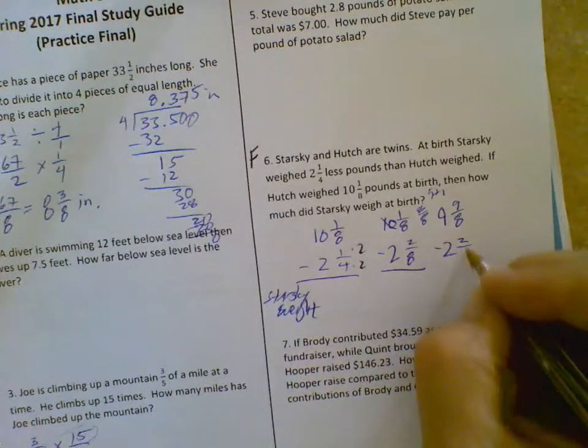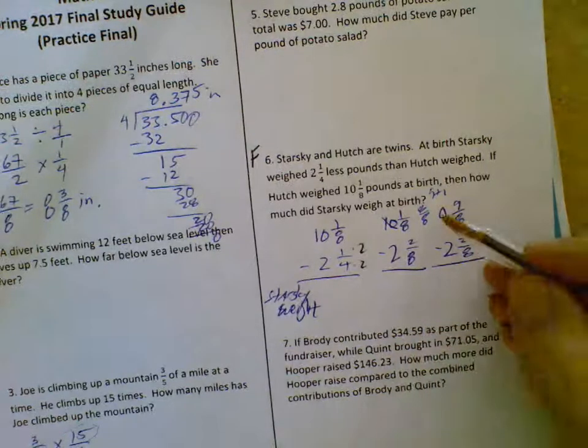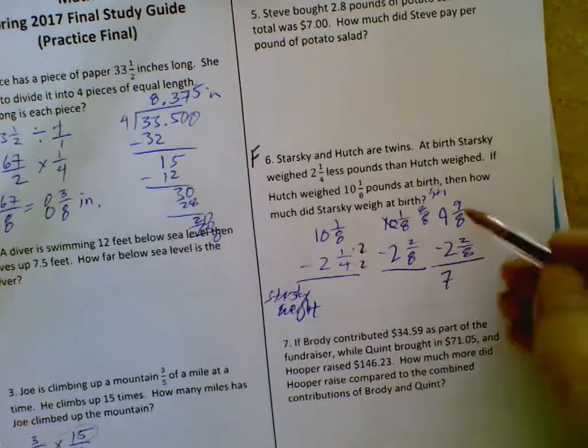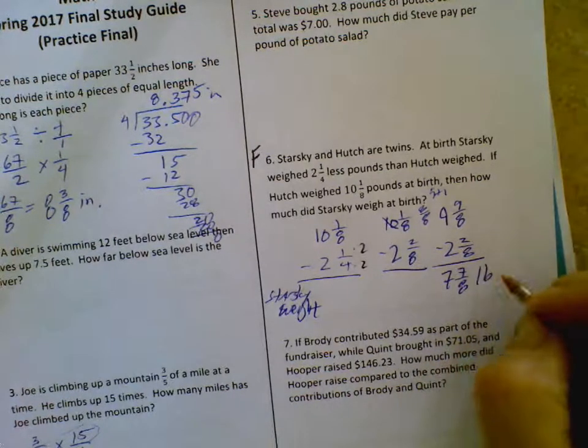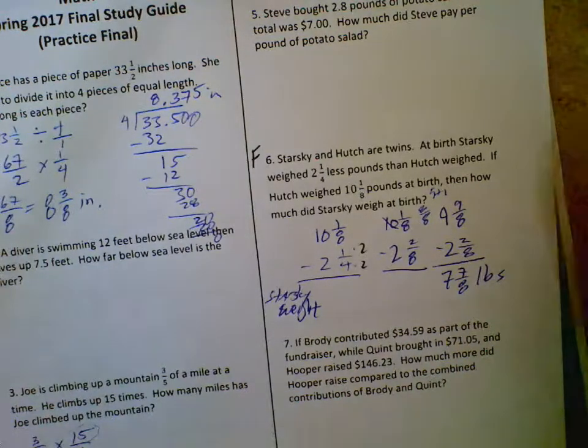But now I can do my subtraction. 9 minus 2 is 7. 9/8 minus 2/8 is 7/8. So Starsky weighed 7/8 pounds when he was born.